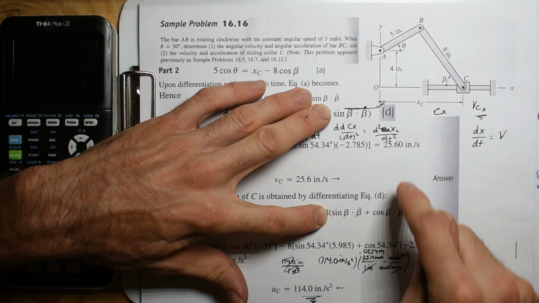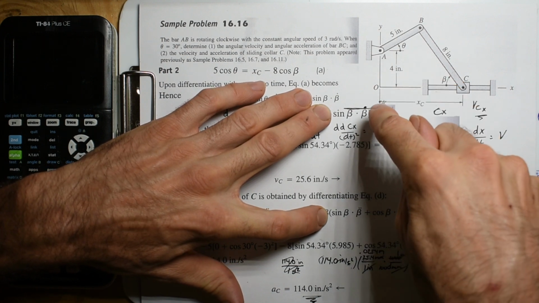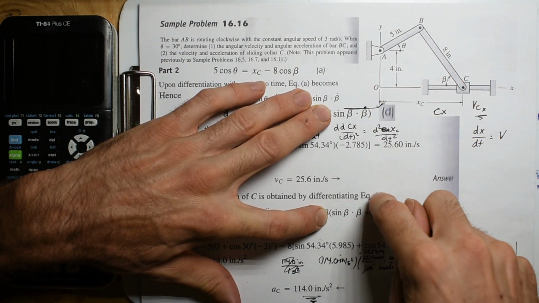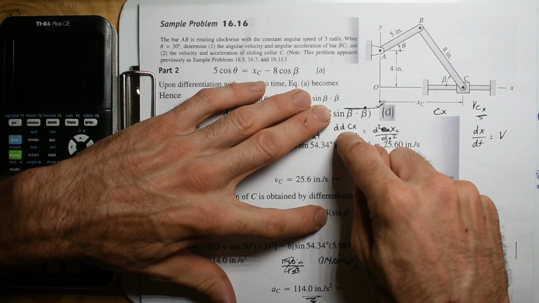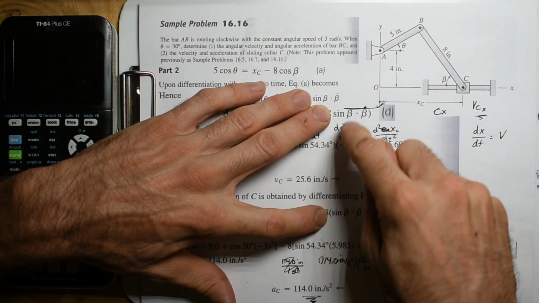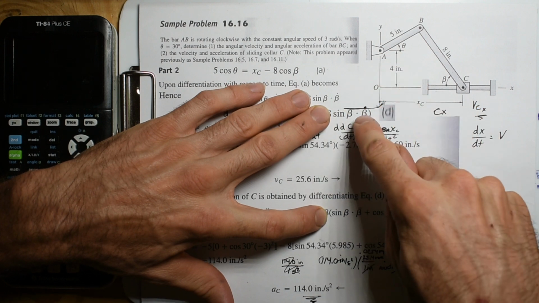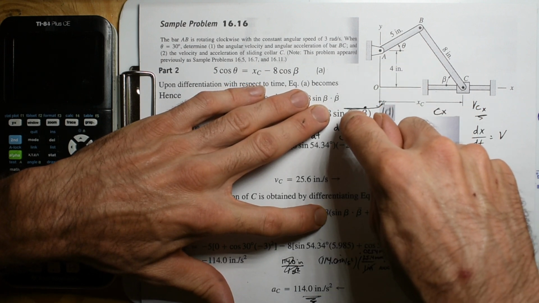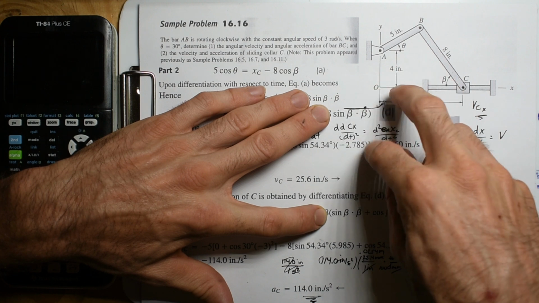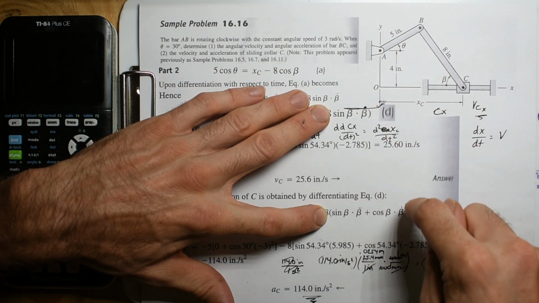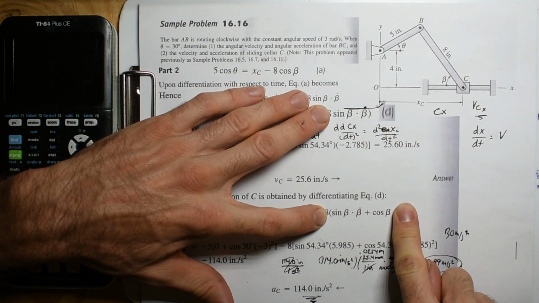Okay, and then same thing. We're going to take the second, that beta dot, and put that first, times the derivative of this with respect to time. We can't do that. We have to take it with respect to beta, but then do the chain rule. So we take the derivative of sine beta with respect to beta times the derivative of beta with respect to t, which is beta dot. So we're going to have another beta dot. That's where we get the beta dot squared.